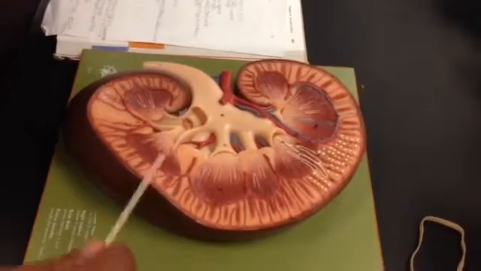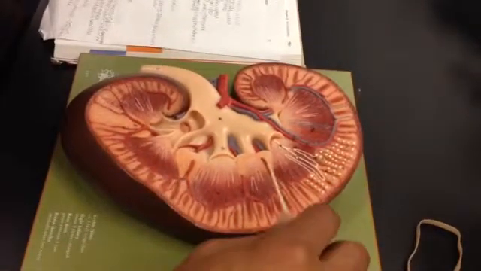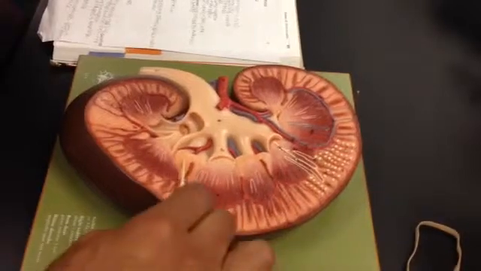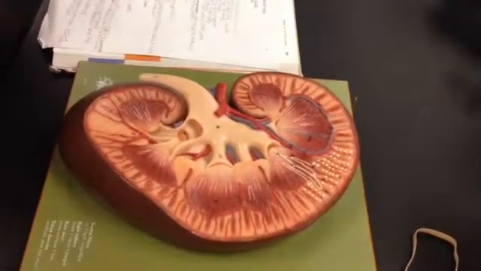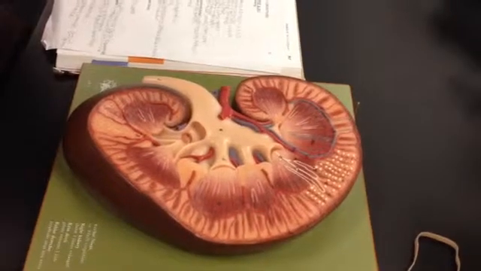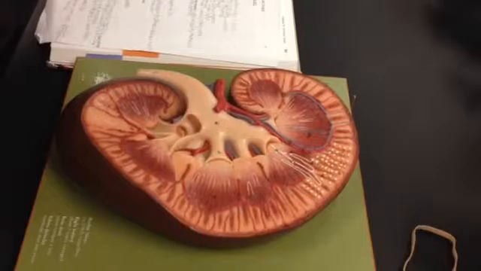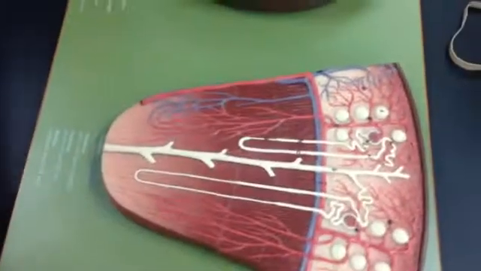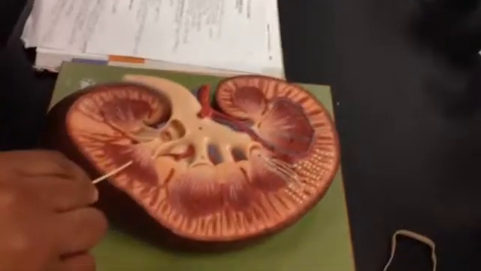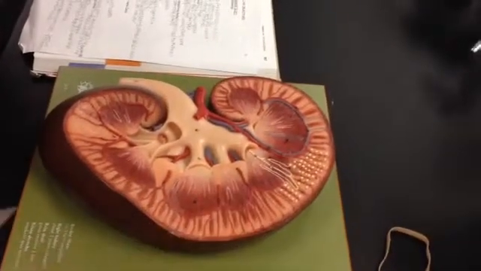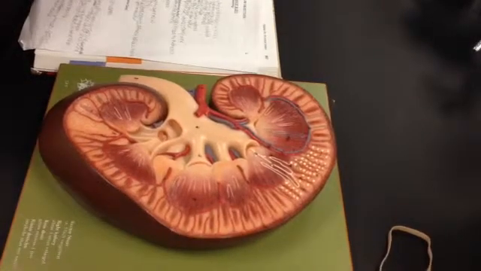The renal columns are in between what would be the renal pyramids. You can see here, these are the renal columns as they come through. Then we have the medulla, which is the darker stained area. You can see it here on this model. Renal pyramids are here. And like I said, these are the renal columns in between the pyramids.